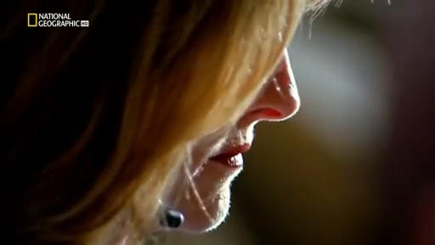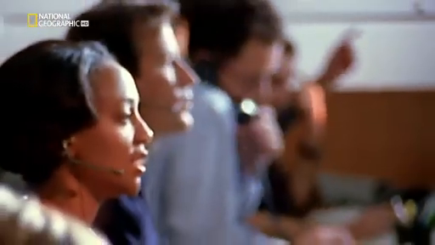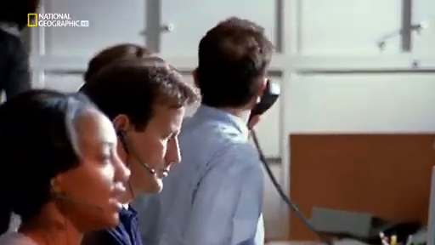Stunned survivors make frantic 911 calls. They need ambulances at the Hyatt Regency. Part of the lobby fell in on a whole bunch of people. Do you know how many injuries there are? There must be hundreds.